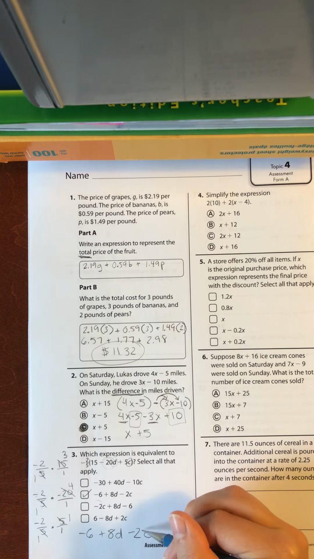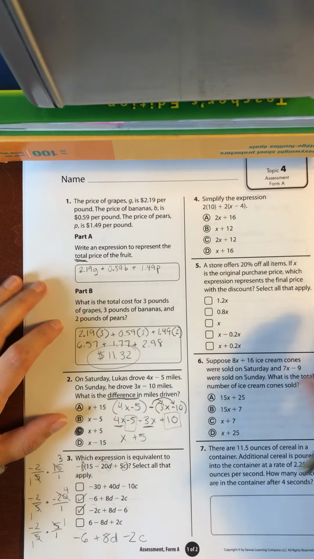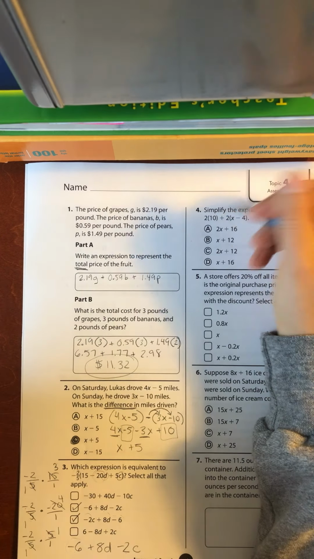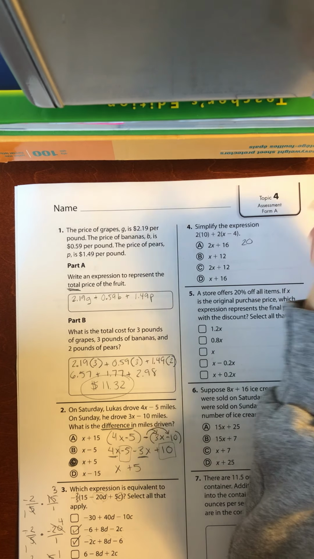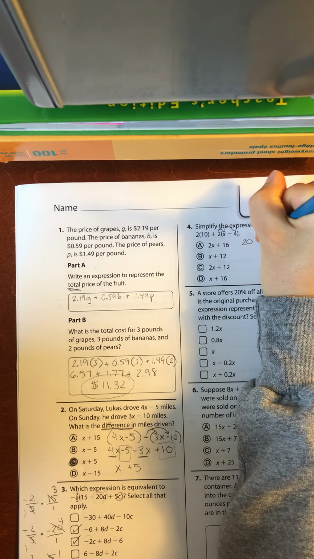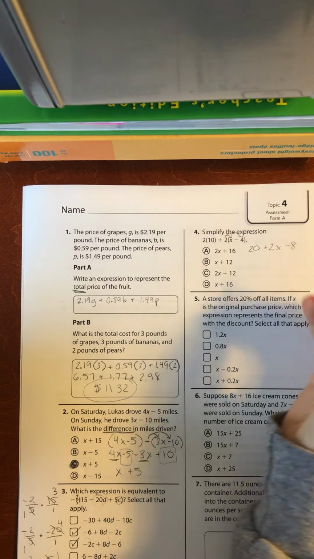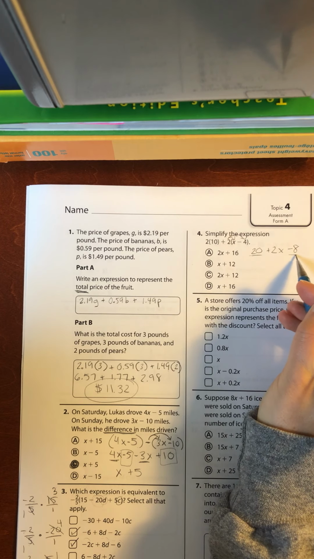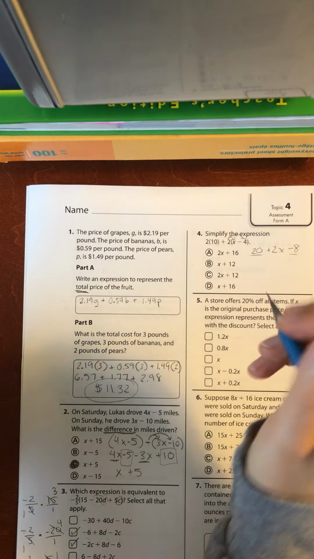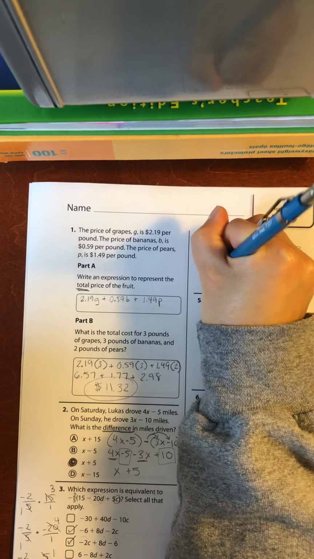Let's look at this one. Positive 6, do we have a positive 6? No, so that one's not right. So these two middle ones are the answer. Next, 2 times 10 is 20. Distributive property here. 2 times x is positive 2x. And 2 times negative 4 is negative 8. Now combining like terms, 20 minus 8, that's positive 12, and then we have a 2x. So 2x plus 12. C is your answer.